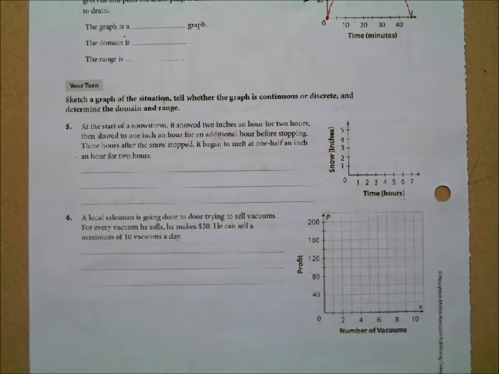You have time in hours on the x-axis. You have snow, the quantity in inches, on the y-axis there. Okay? So see what you can come up with there. This one's going to be a little bit trickier, but give it a try. If you feel like you're stuck, I'll come around and help some. But do your best, and again, please do it in pencil, just in case you think you might make a mistake.